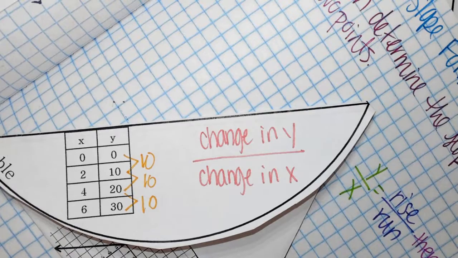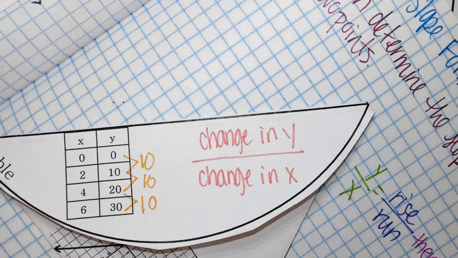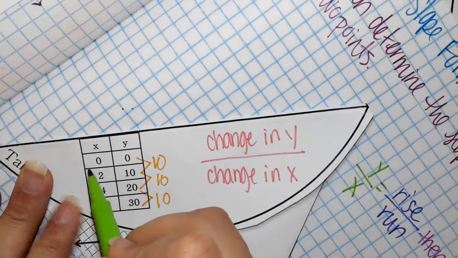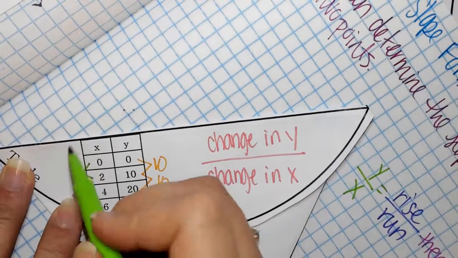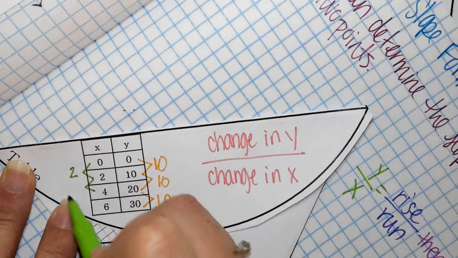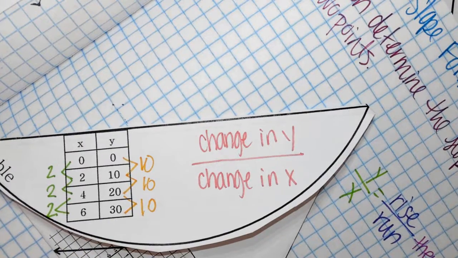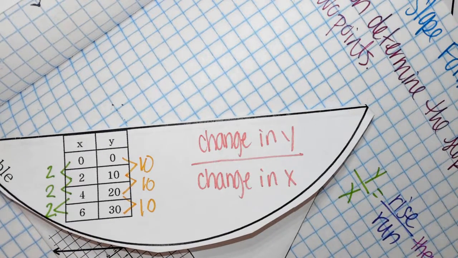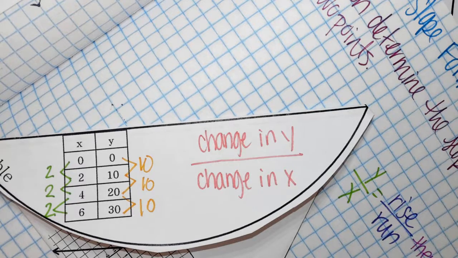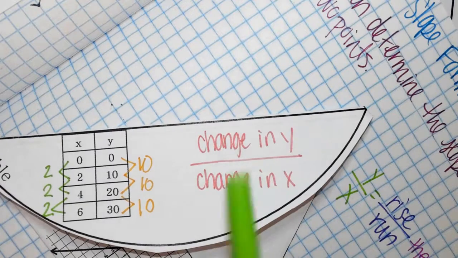Okay, now let's look at our x values. How much does it increase over here? 2. And then? 2. Okay, so how would we find the slope of this table? What did we write our slope is?